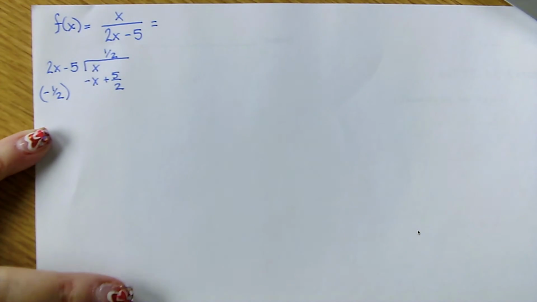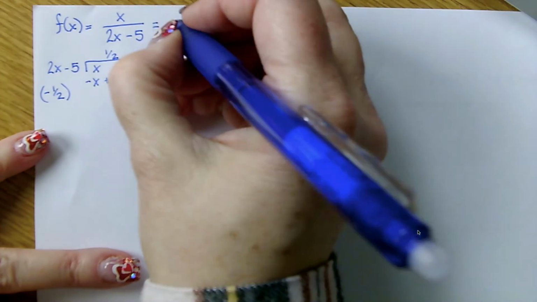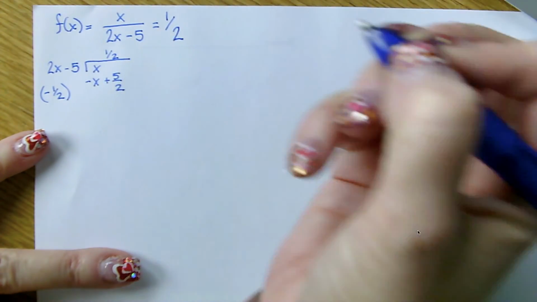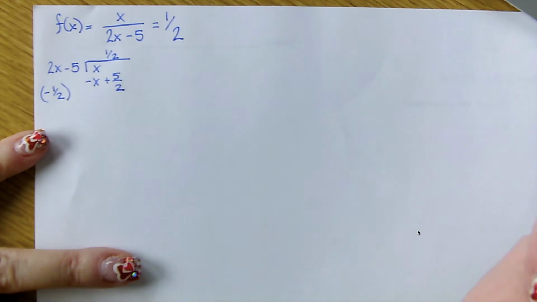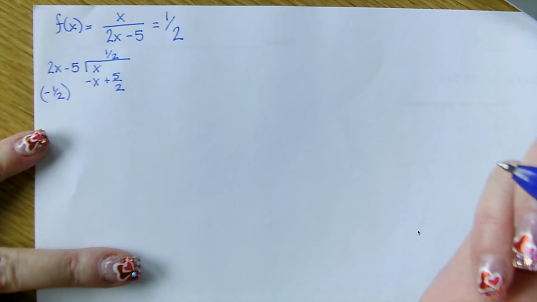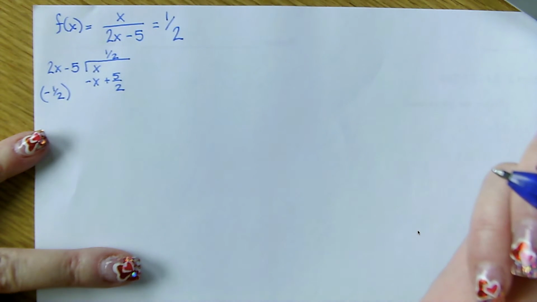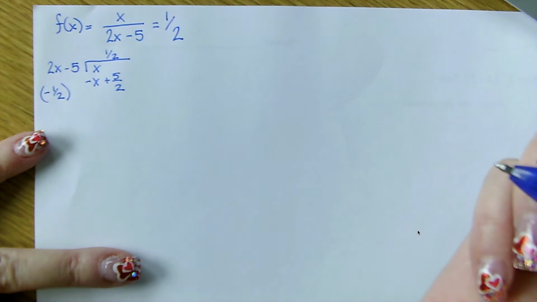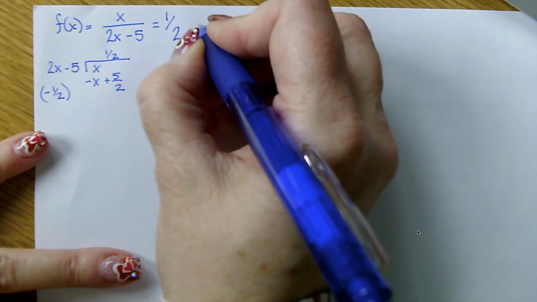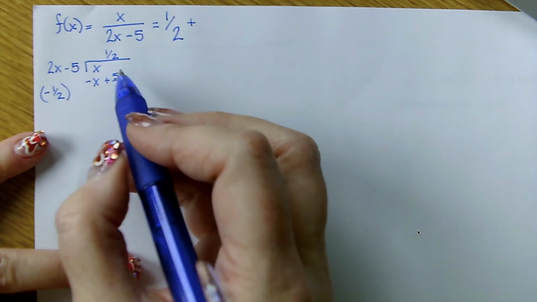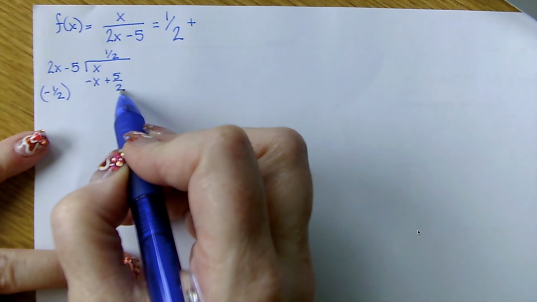So how's that going to write out? 5 over 2. A lot nicer. You cannot put a decimal in a fraction. Okay, this is now 5 over 2, correct?